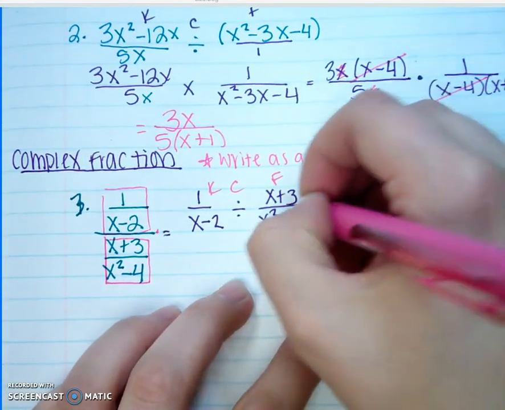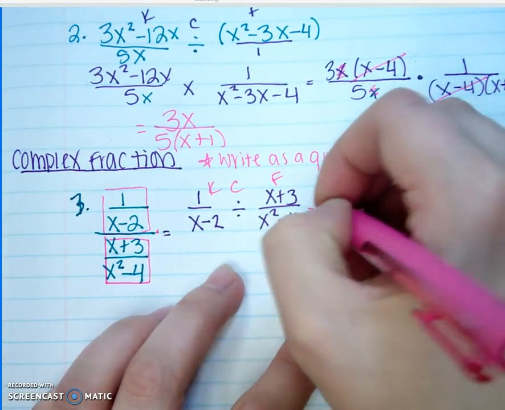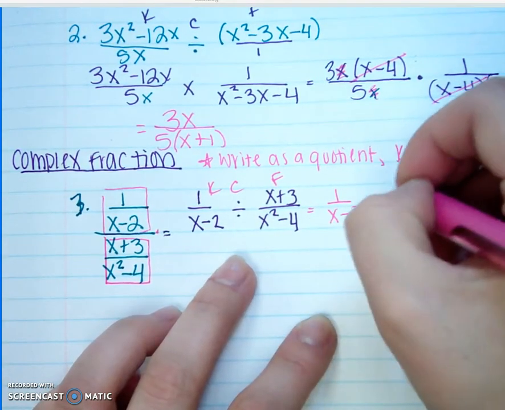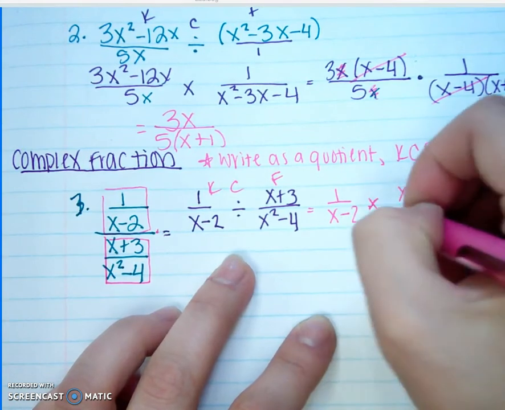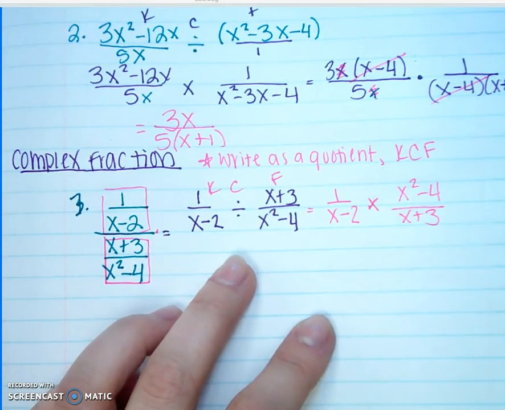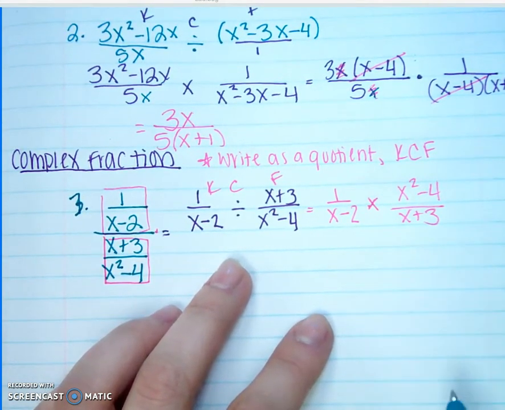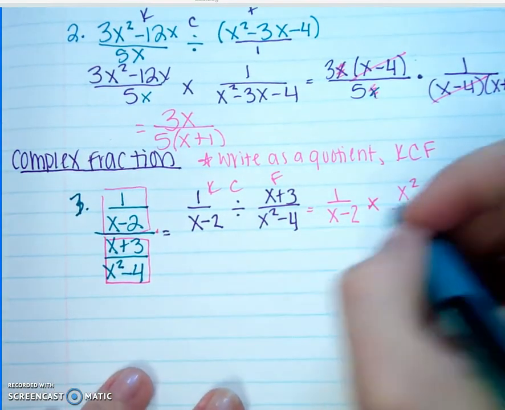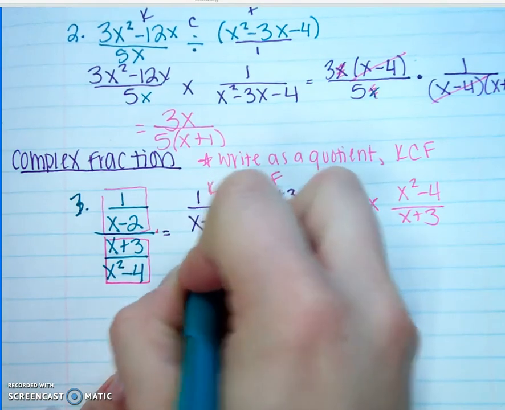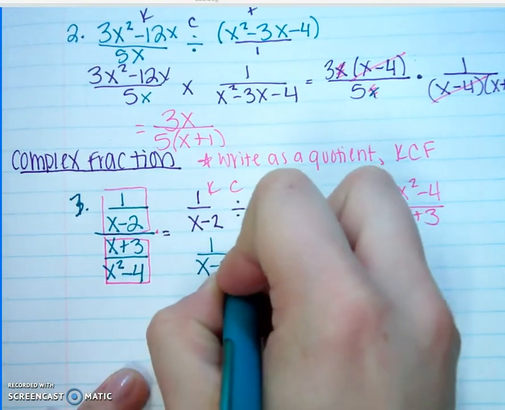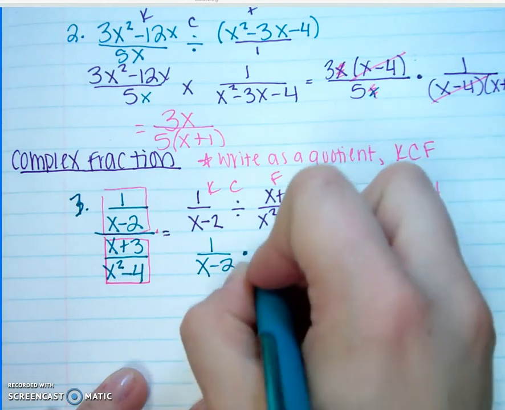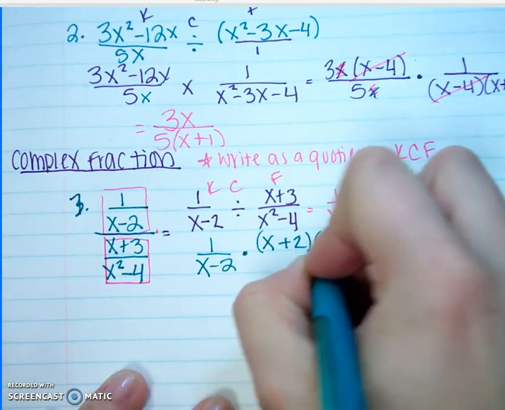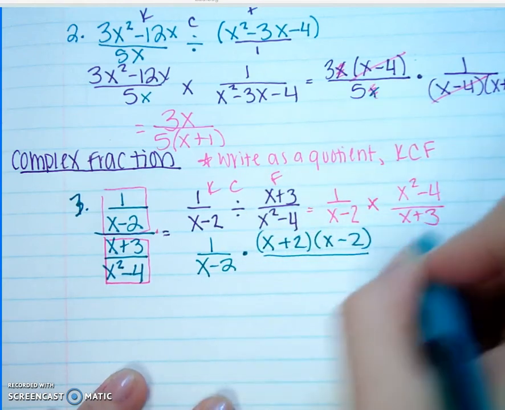So keep 1 over x minus 2, and I'm going to multiply this by x squared minus 4 over x plus 3. I'm going to need to factor this top one, which is a special product: 1 over x minus 2 times x plus 2 and x minus 2 over this x plus 3.